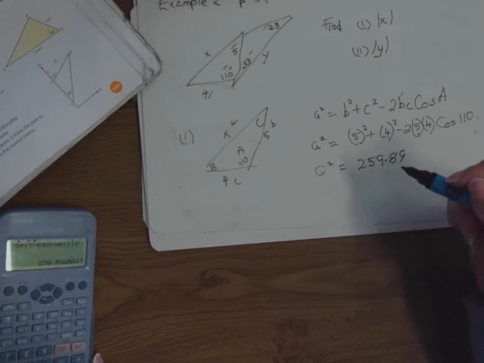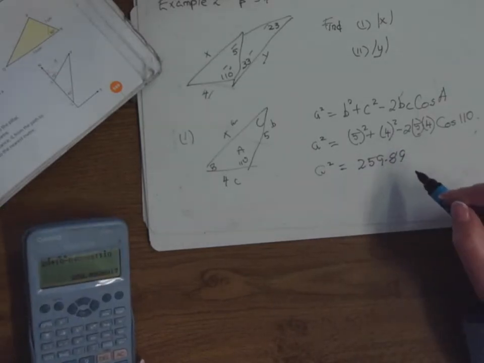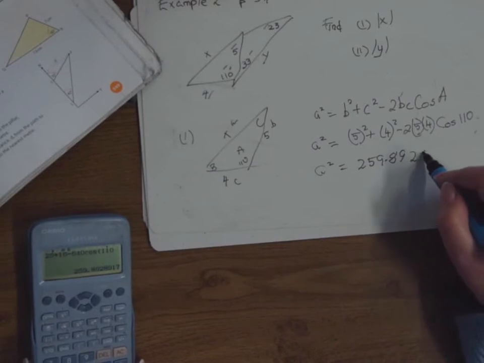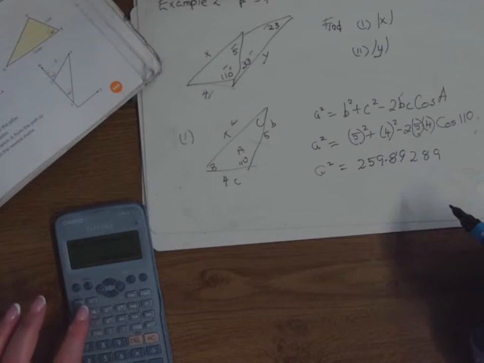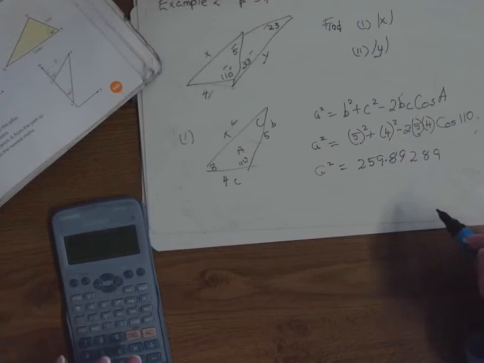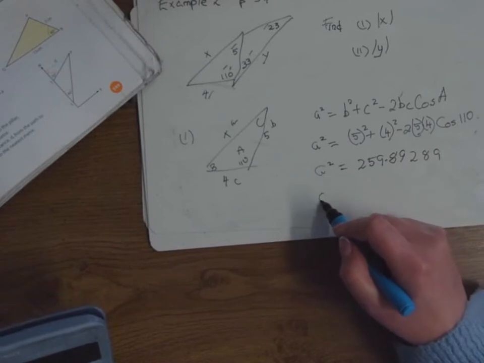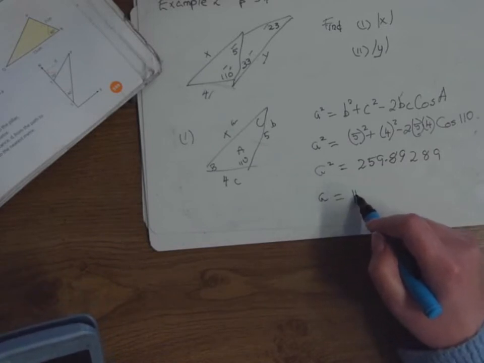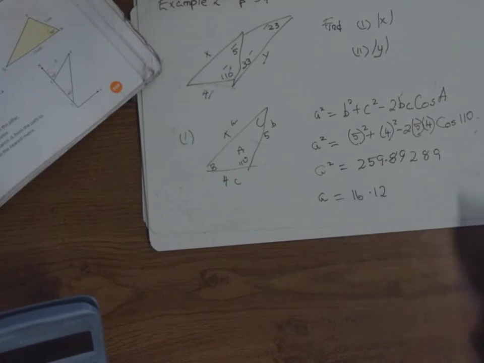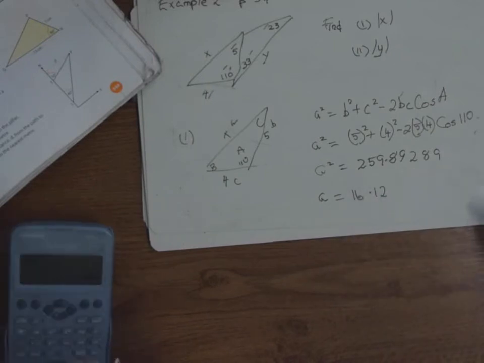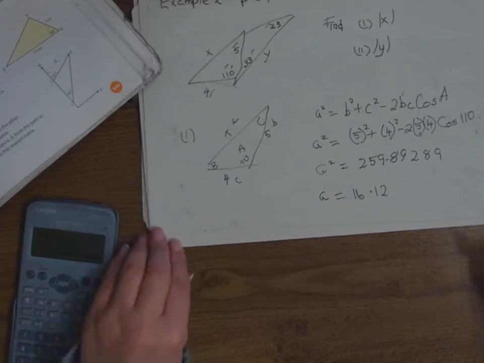It says correct to 2 decimal places, so I'll have to go a bit further than that. I need to get the square root of that. So square root of the answer equals 16.12, rounded to 2 decimal places, which is what they asked me in the question. 16.12, and they didn't give me any units, so I don't need to give them any back. Okay, is that all right?